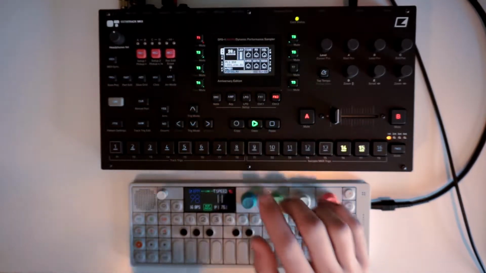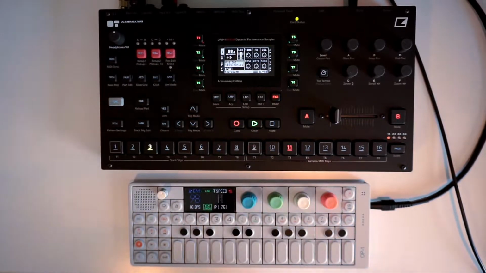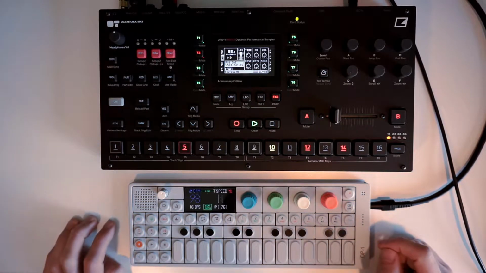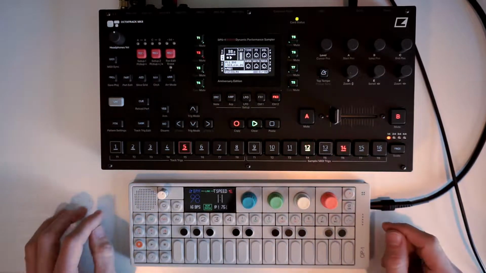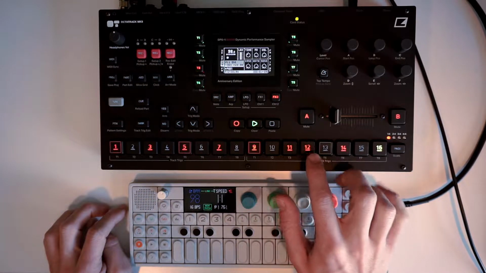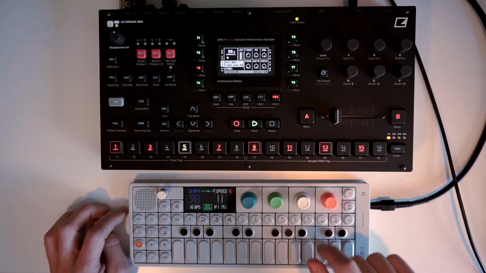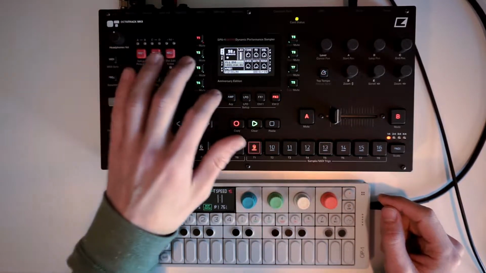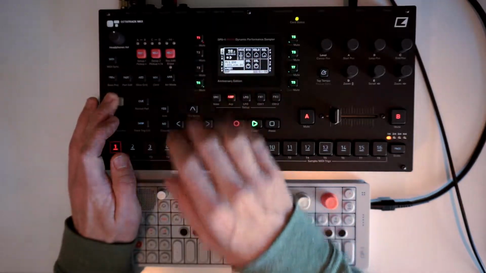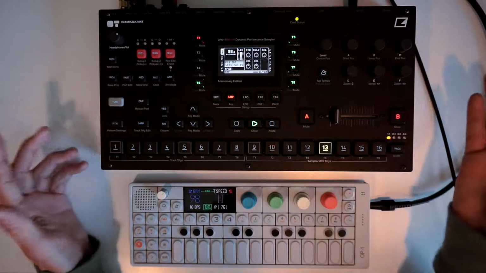Let's just set up a 1 bar loop. 2, 3. Let's just straighten this out. So something that I like to do right off the bat is just work on that kick sample.